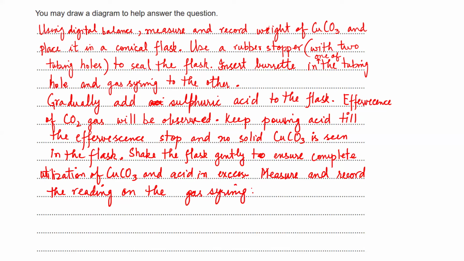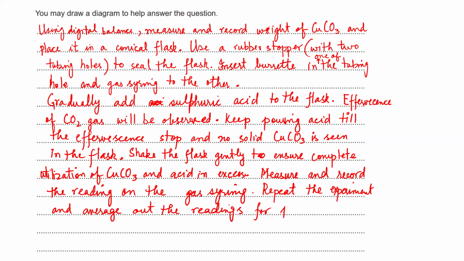Then you can say repeat the experiment and average out the readings for precision and repeatability. Okay. So that's it.